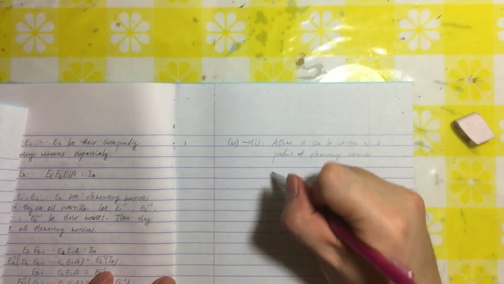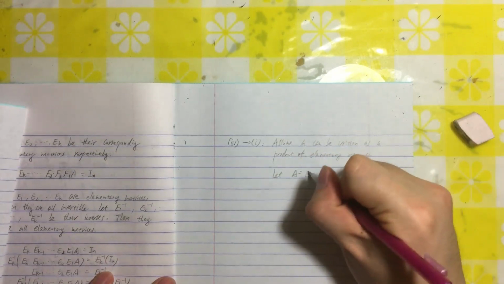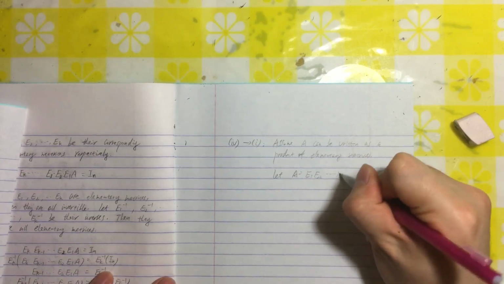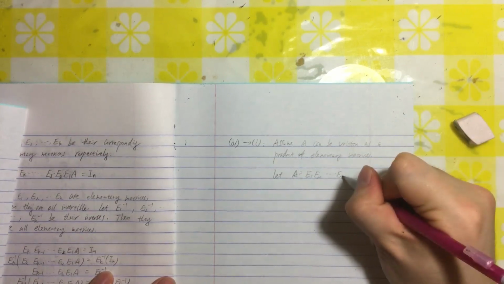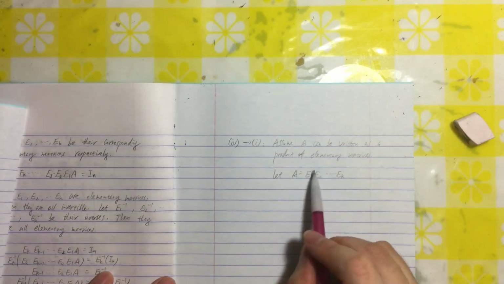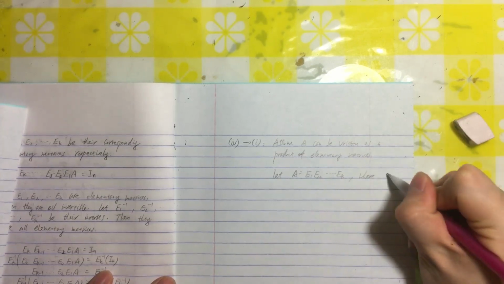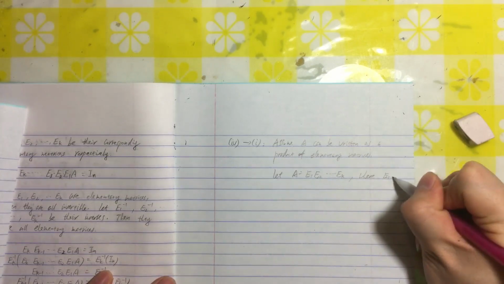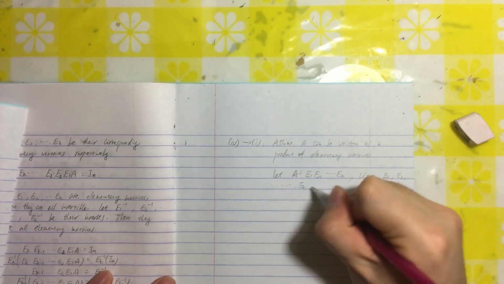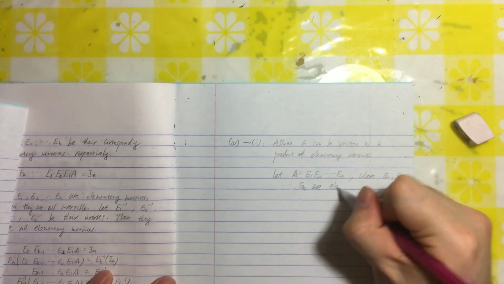So let A equal E1 times E2 times ... times EK. Let A be written as a product of elementary matrices, where E1, E2, ..., EK are elementary matrices.